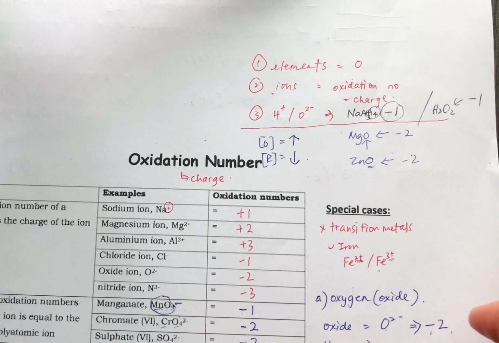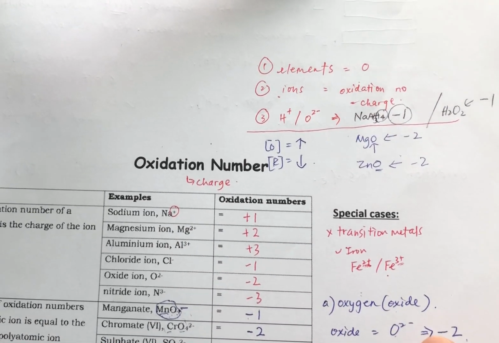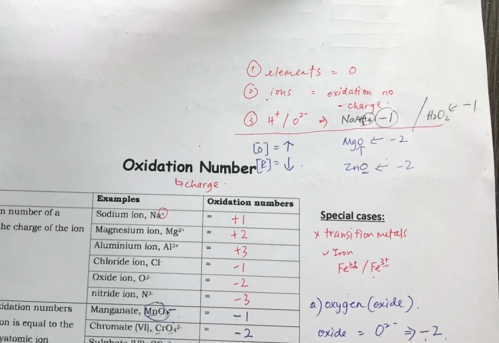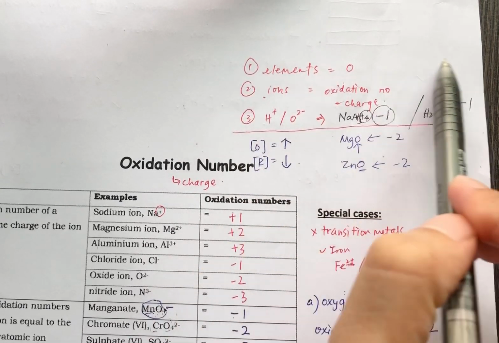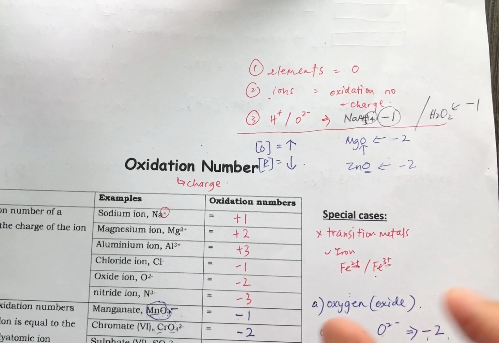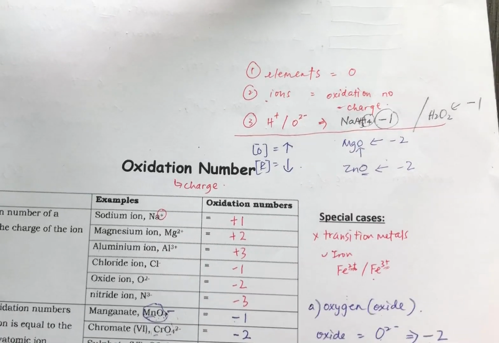Now we're going to look at the calculation part, to see how this oxidation number will work. You may take a break, get a sticky note, and copy these rules onto it and paste it, so that you remind yourself these are the important things when it comes to oxidation number.